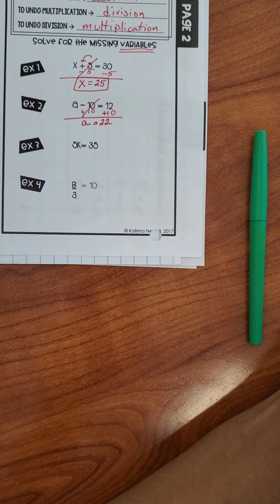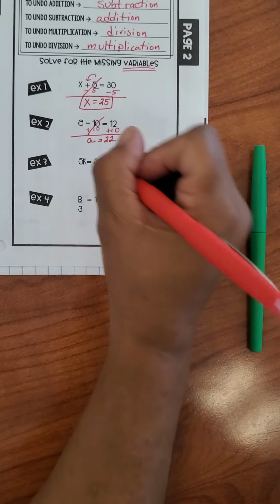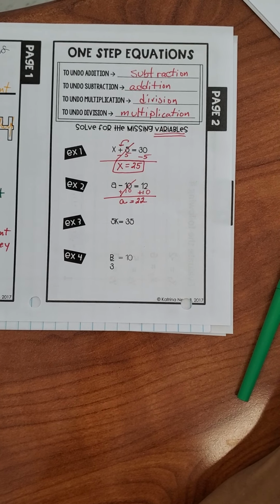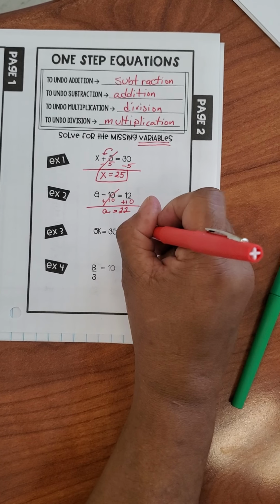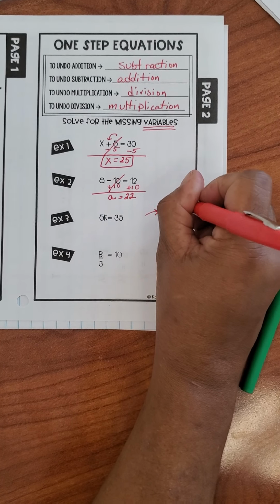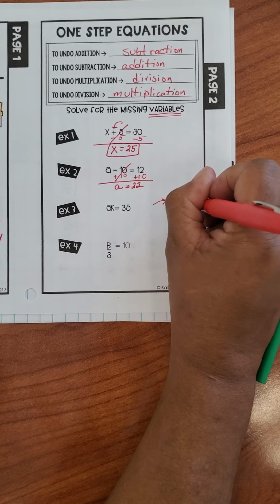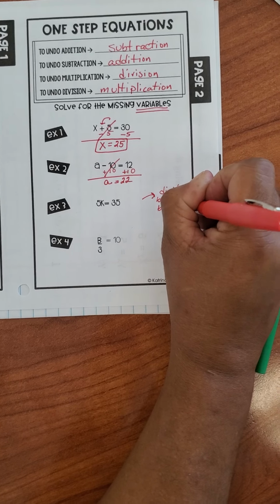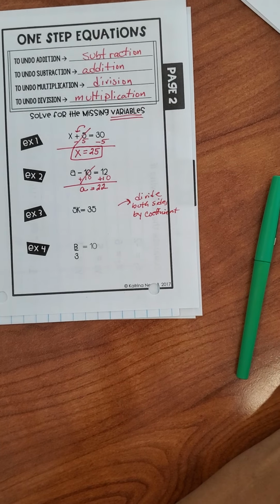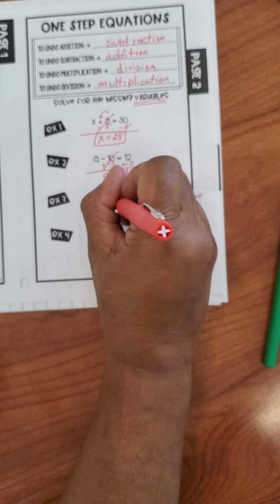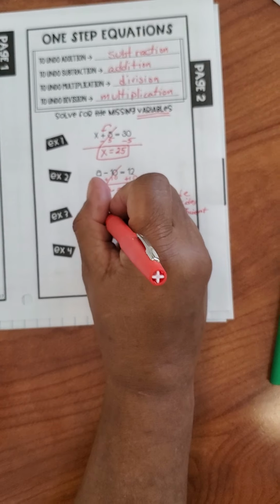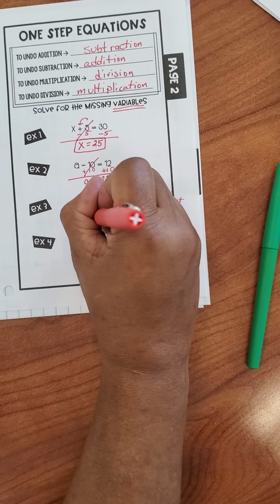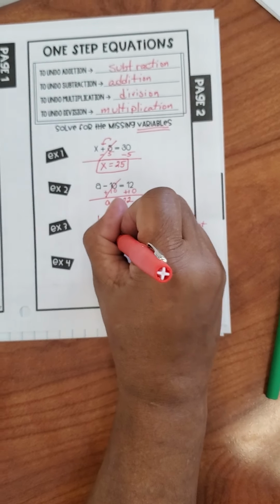Okay. So example 3. 5 and k are multiplying, so to undo multiplication, we use division. We divide both sides by the coefficient. Remember, that's the number in front of the variable. So we're going to divide both sides by 5. 5 divided by 5 goes to 1. That leaves k out by itself. And then we divide 35 by 5. Our final answer is 7.